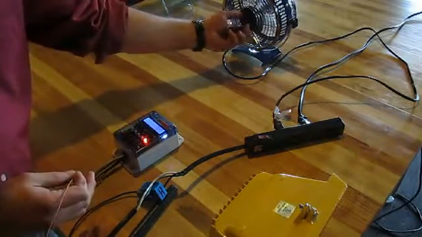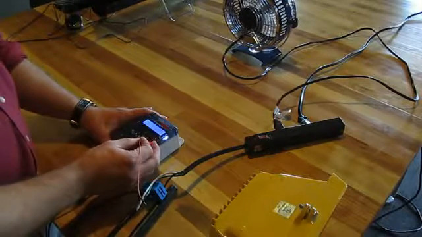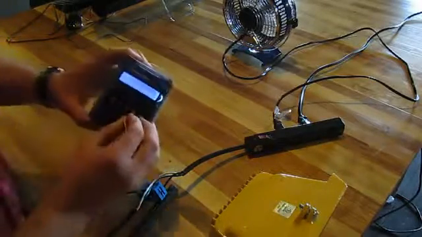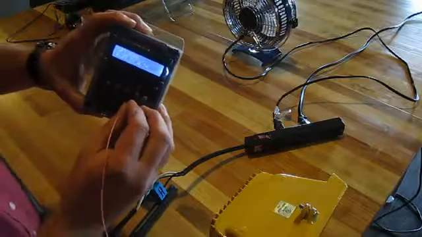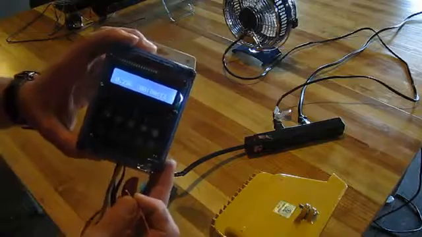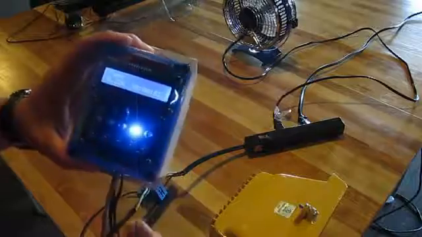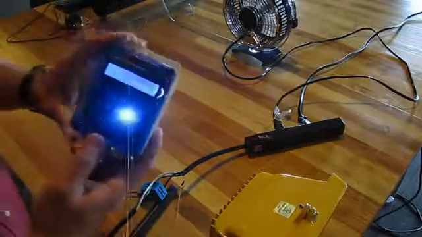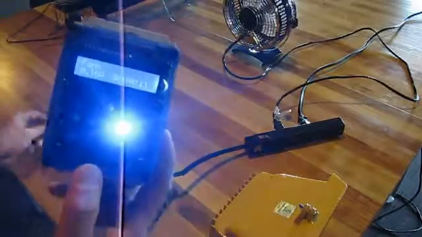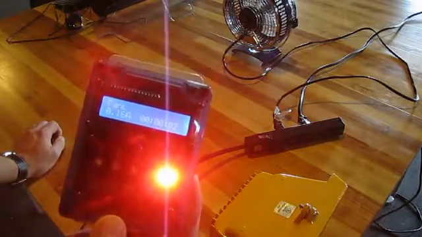But we can go through and set the fan on high, and assign this button to high mode. All right, now we got fan high. Okay, and put the fan back to low, and it waits for about 5 seconds to make sure that you've got a valid reading. And now we've got fan low.